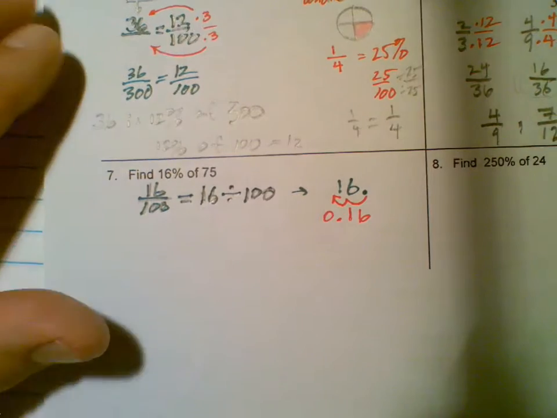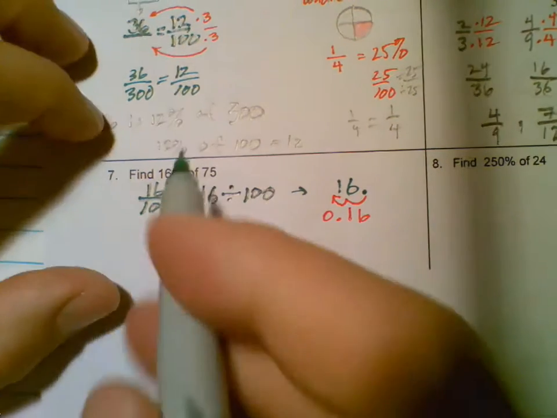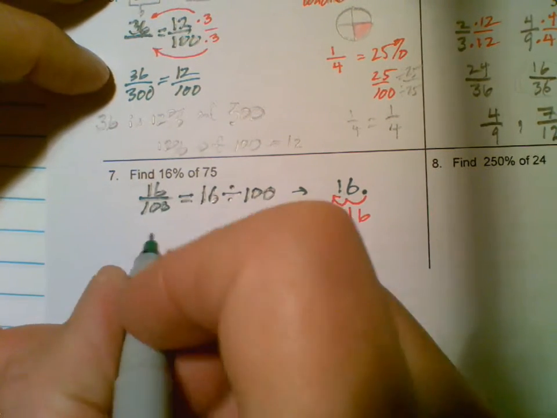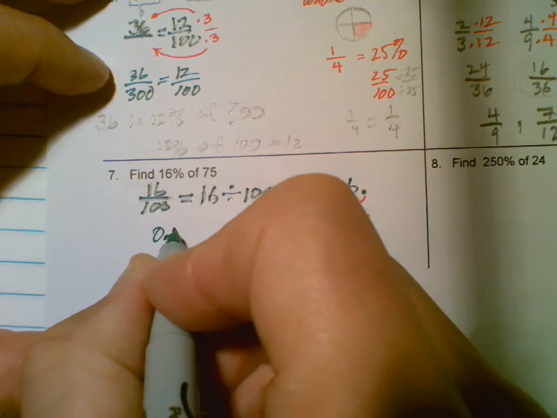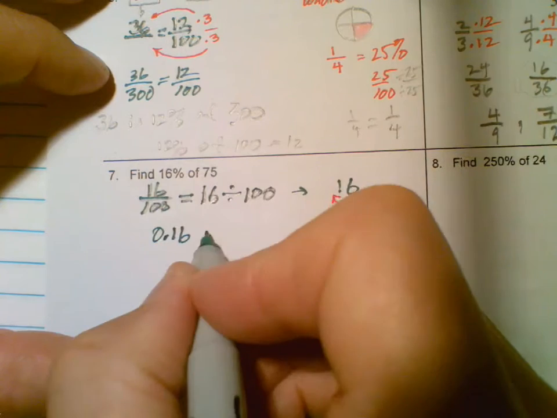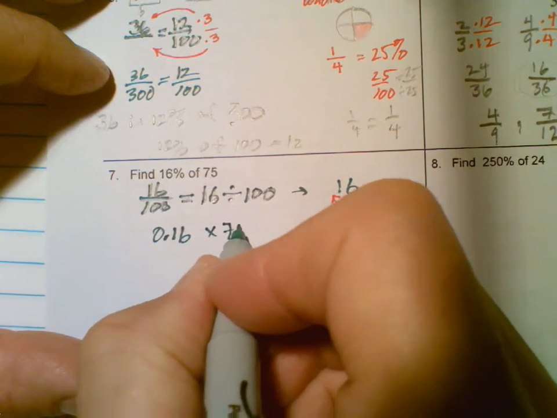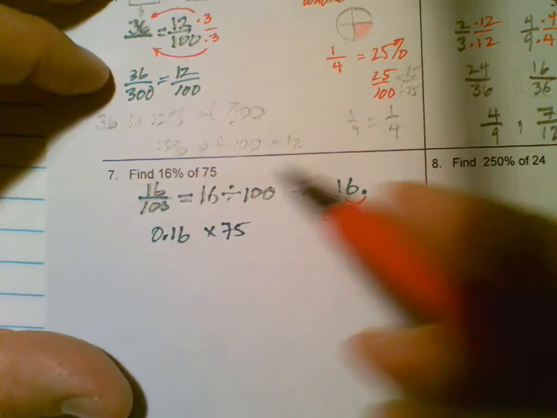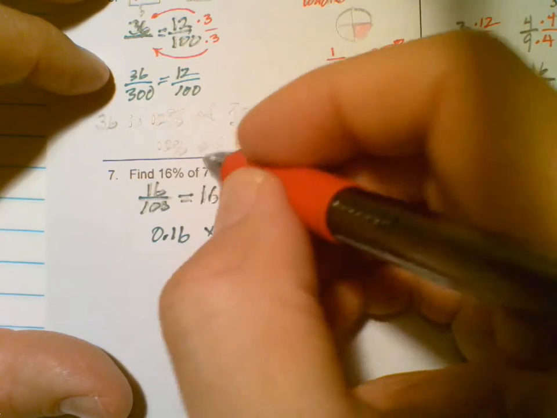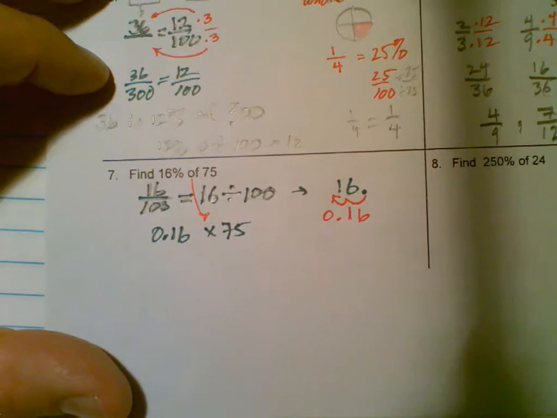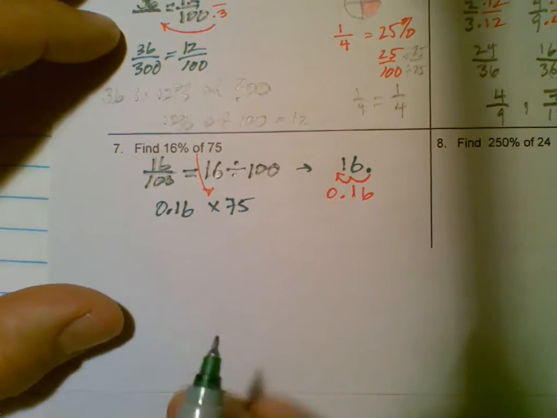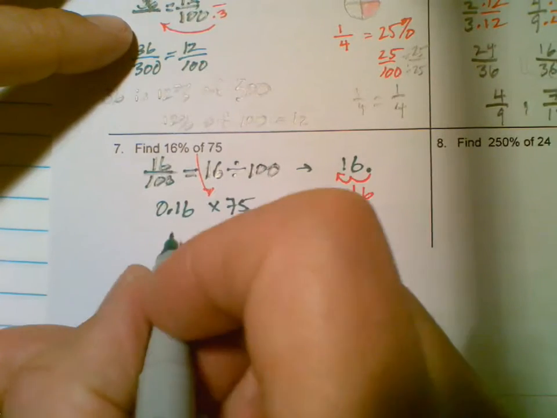Okay, now we have our tool here. So what we're going to do is multiply 16 hundredths, or 16%, times 75. So the "of" is going to become a multiply here. I'm going to have to draw a line across things. That's not my favorite thing to do. Times 75. And when we did this multiplication, I'm going to rewrite it vertically.